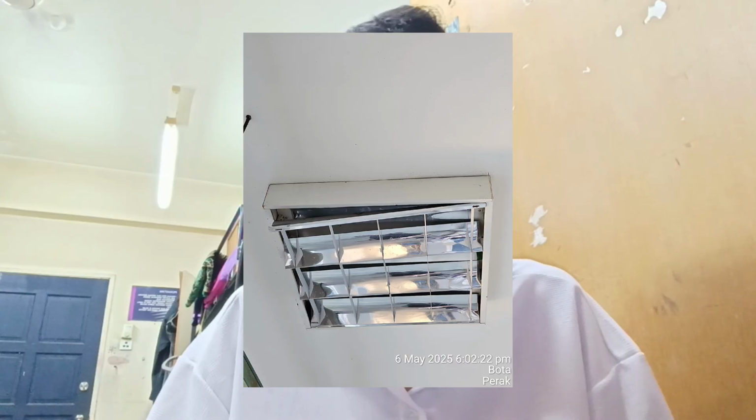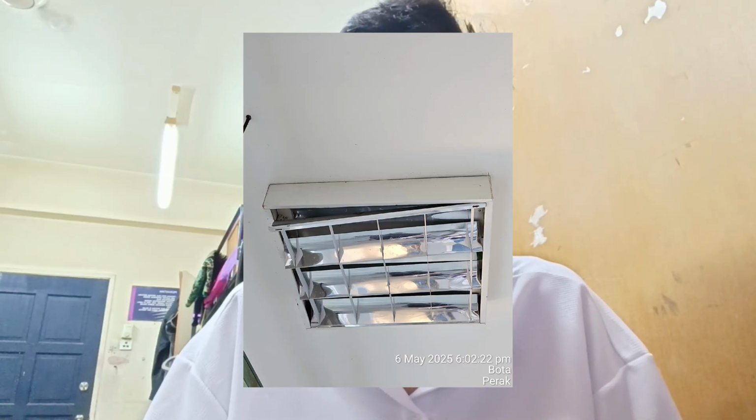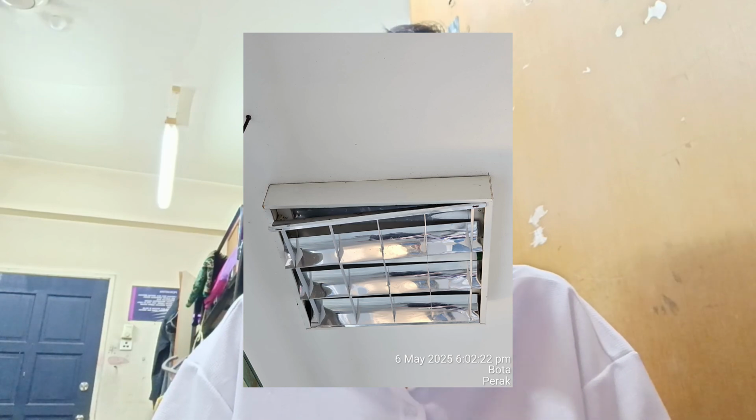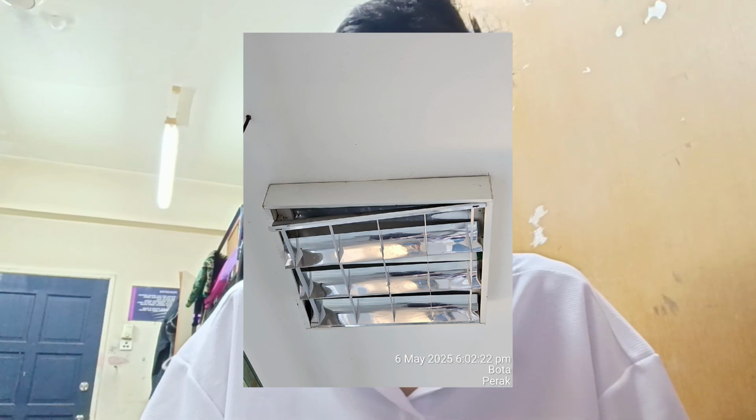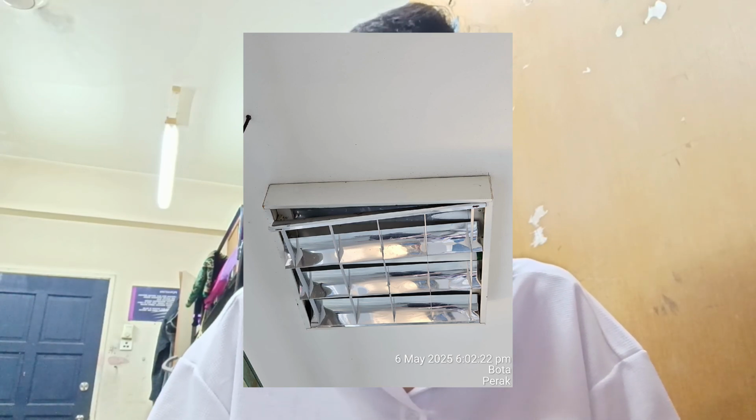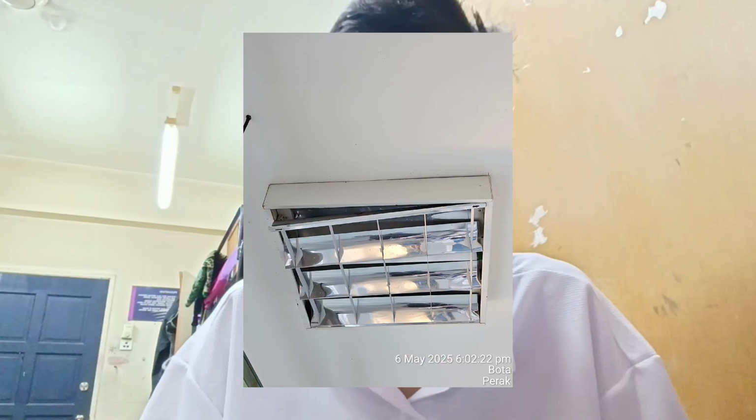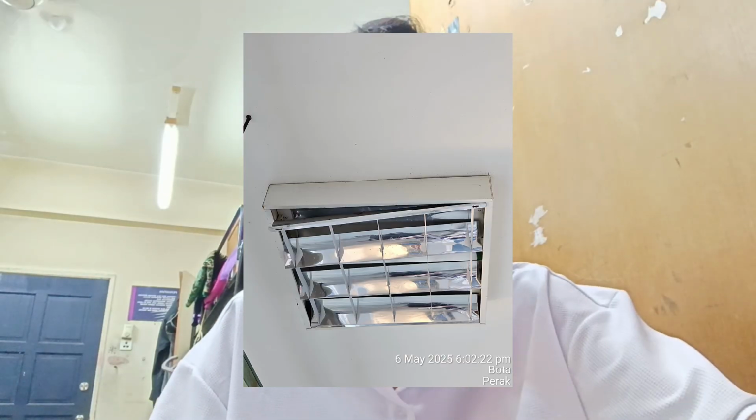For the remedial work is to remove the cover and then replace it with a new one, because the light can still function, but the cover makes it worse. For the last element is building external and the side.